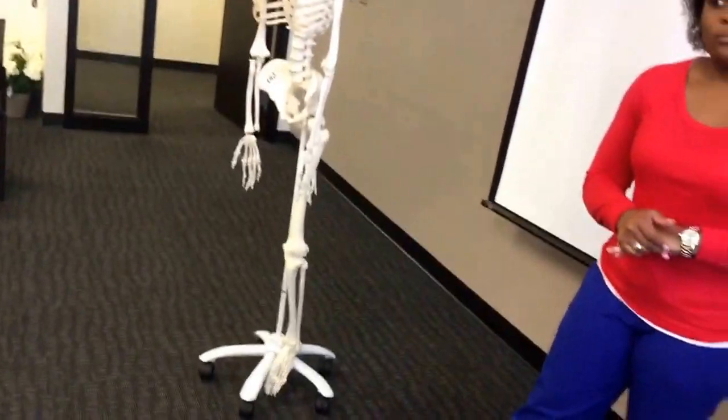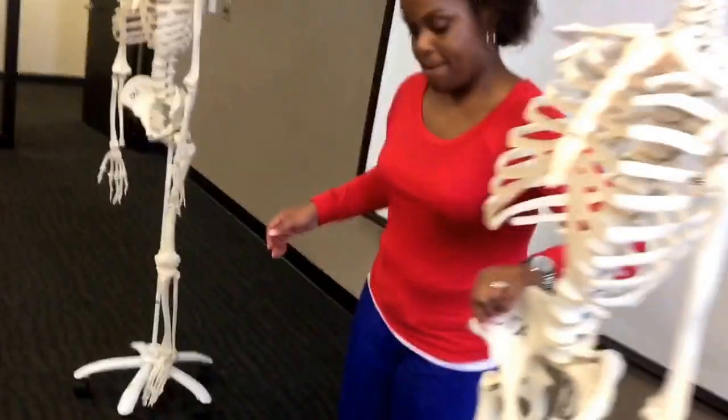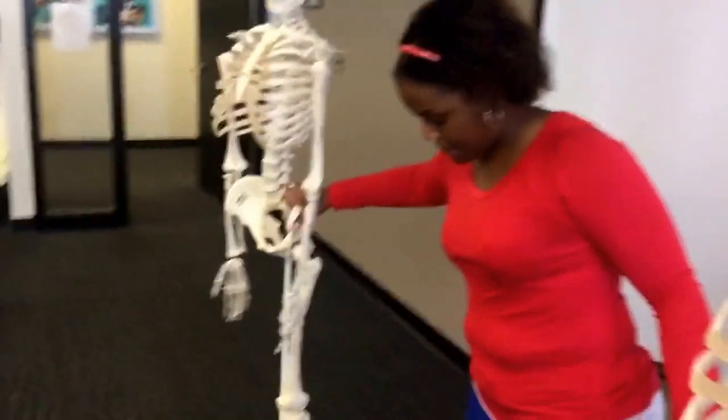The spinal column, that's what you just did. Is that it? All right, the bony landmarks of the skull. Cool. What you got?